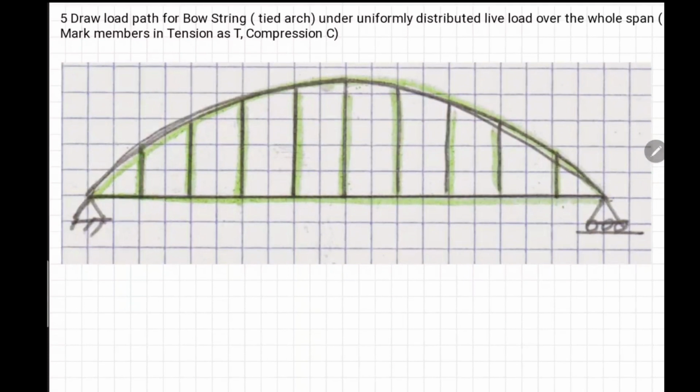Next question. Draw the load path for bowstring under uniformly distributed live load over the whole span, mark tension as T and compression as C. So here we have a bowstring girder bridge.